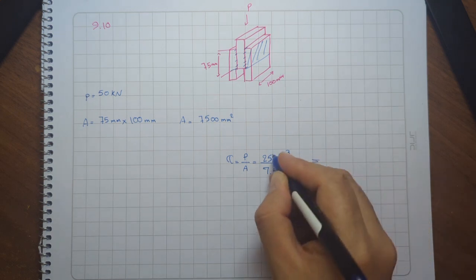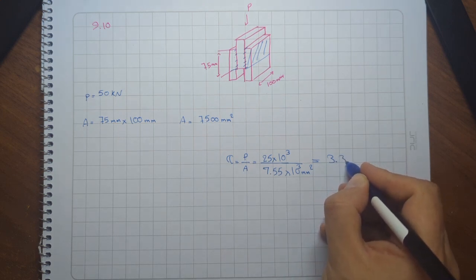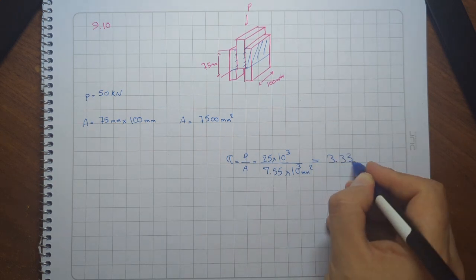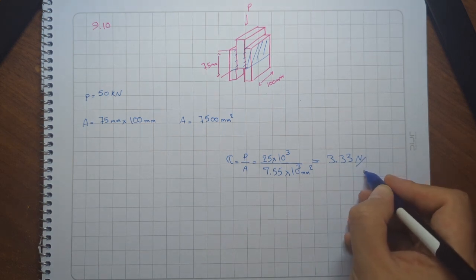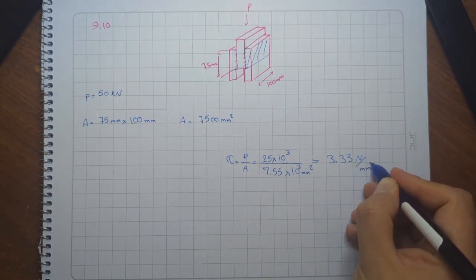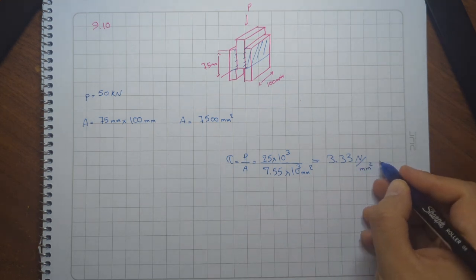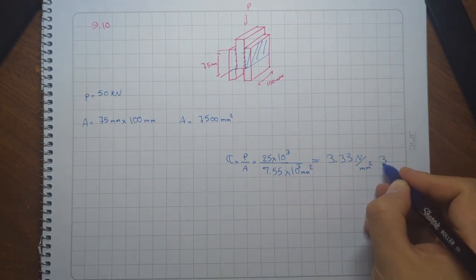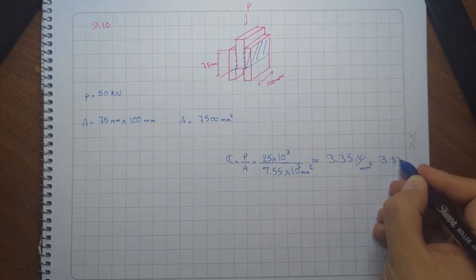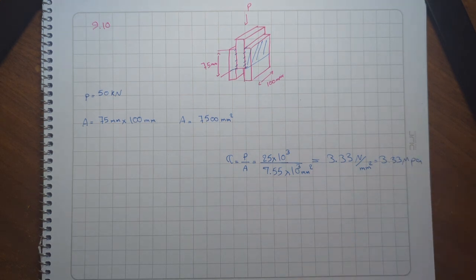So the answer is 3.33 newtons per millimeter square. Or we can say 3.33 megapascal.